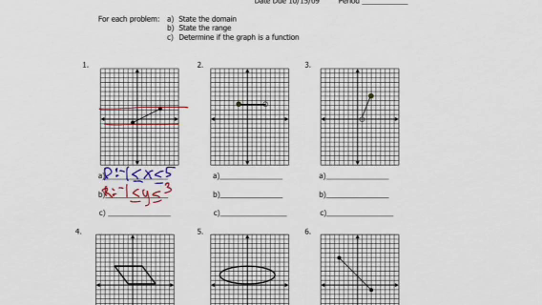So again, the blue one is the domain. That tells us how far we can go to the left or to the right. The red one is the range. It tells us how far things are going in the up and in the down direction. And then lastly, vertical line test. If I drew any vertical lines and any of them hit that black line up there twice at the same time, the answer is no. That means everything is good on this one. So yes, it's a function.